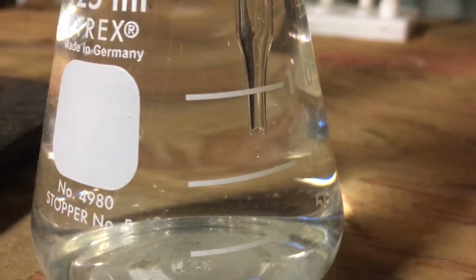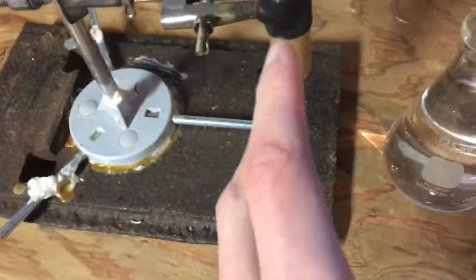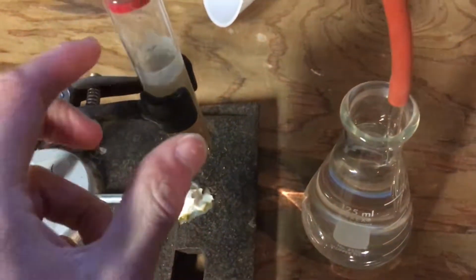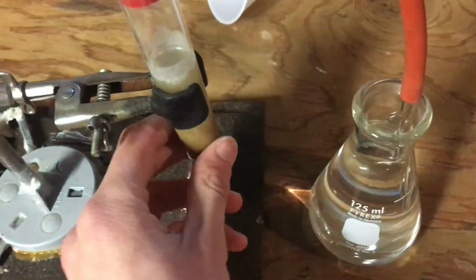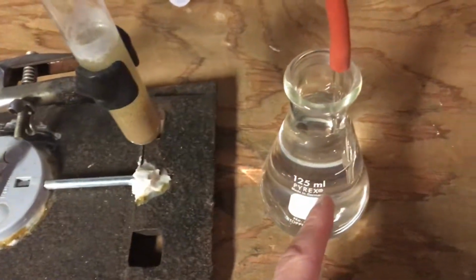So, I mean, not very good, but it works, I guess, well enough for my purposes. Yeah, that's basically it.